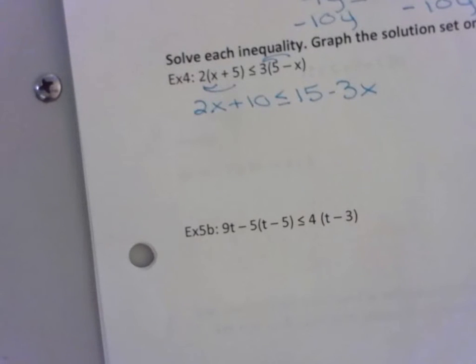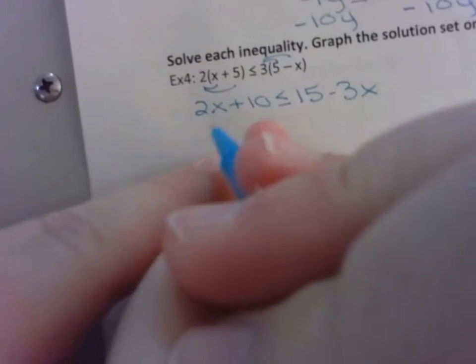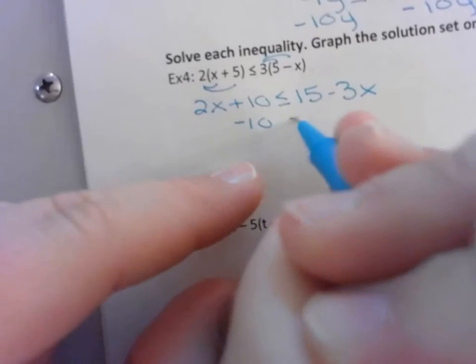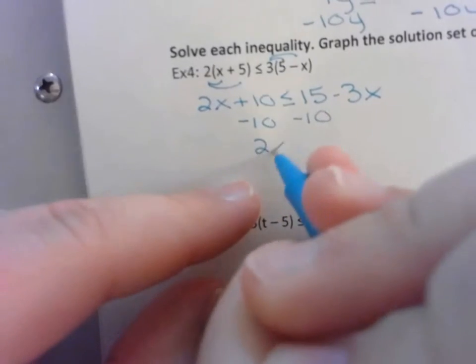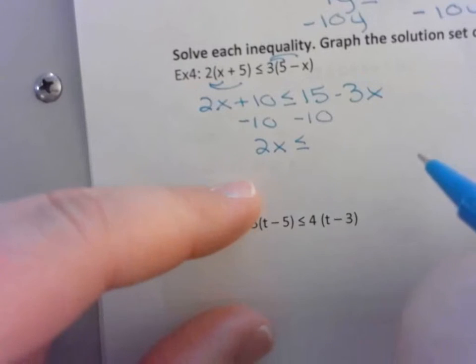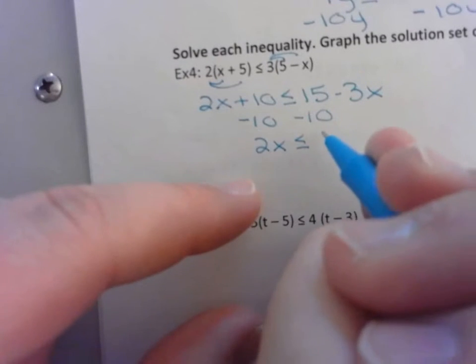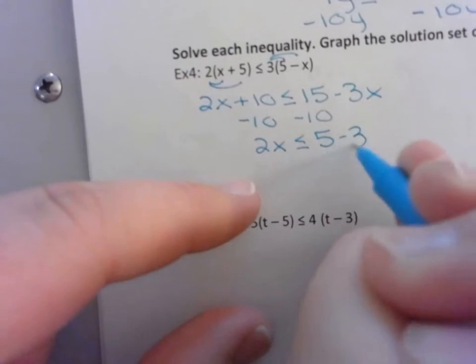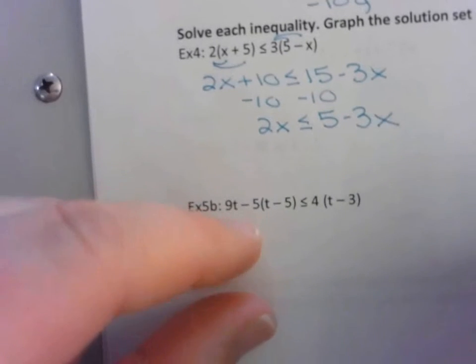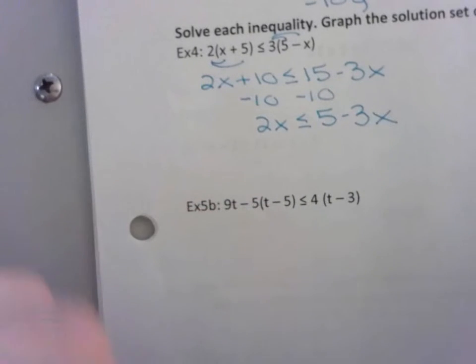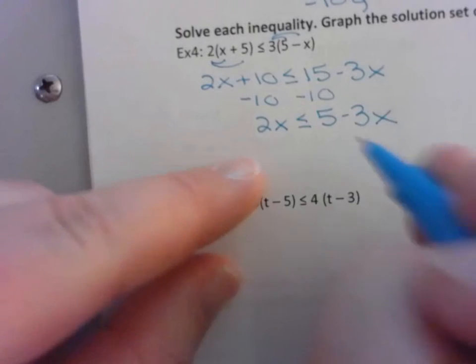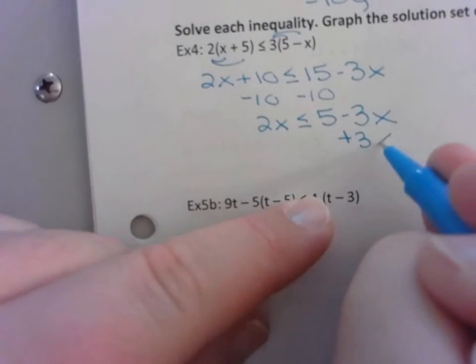Now it looks like an equation like we just did. I want to get x alone. You have a couple different options. Subtract 10 from both sides. So 2x is less than or equal to 15 minus 10 minus 3x. Then add 3x to both sides.